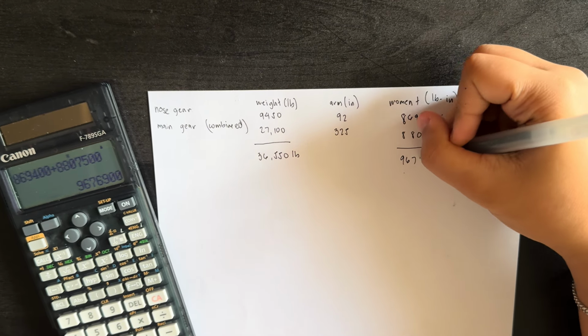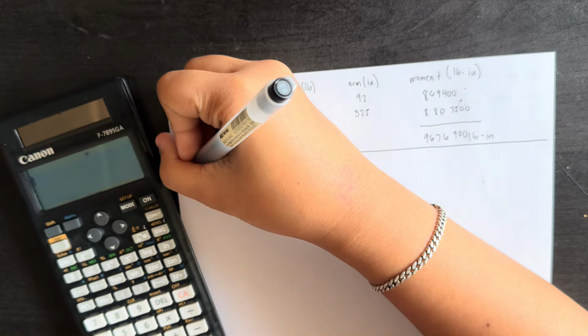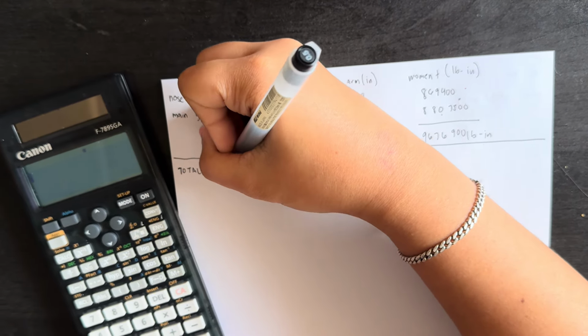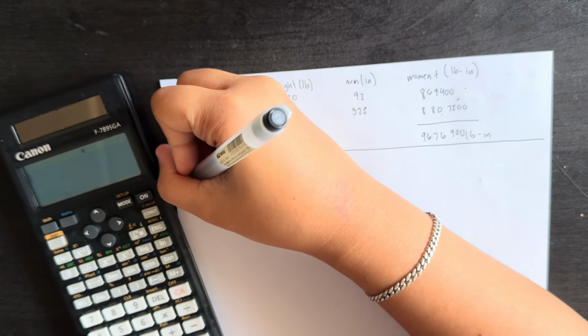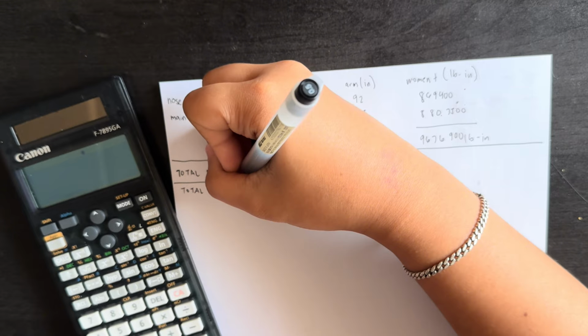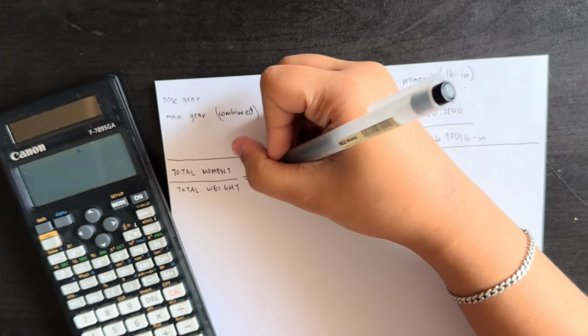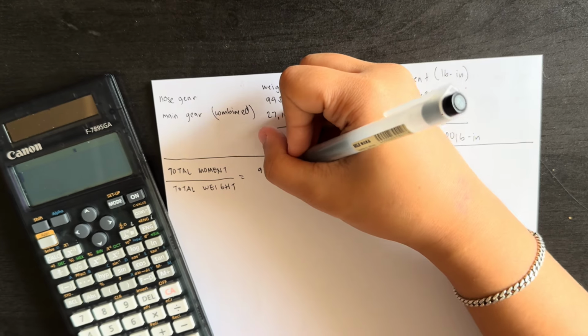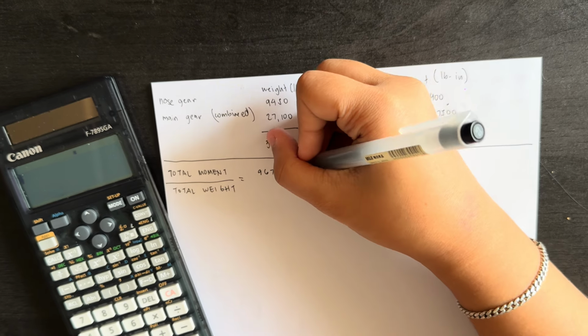Finally, using the formula for EWCG, we divide the total moment by the total weight. So now, 9,676,900 divided by 36,550.